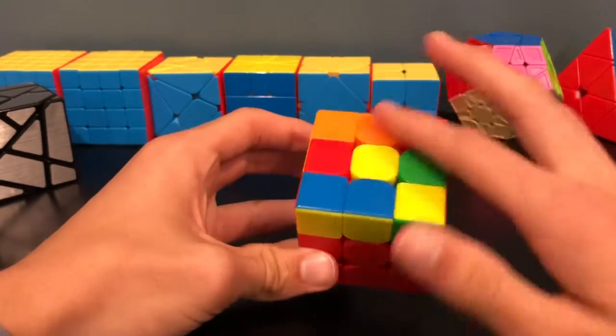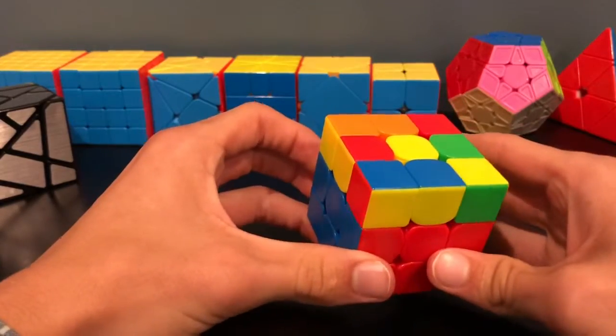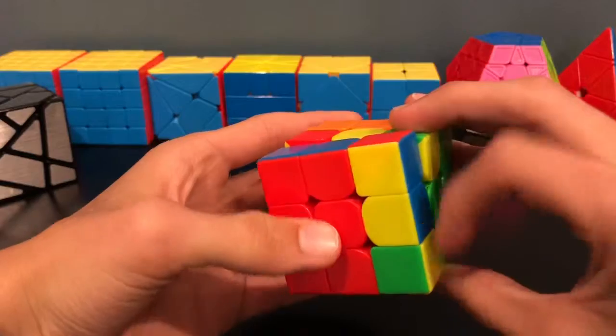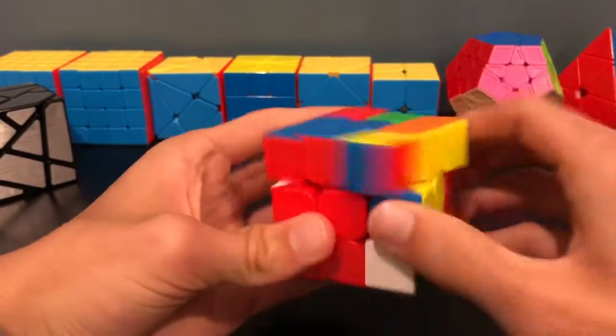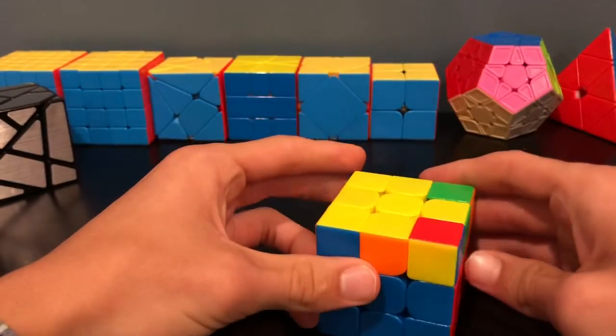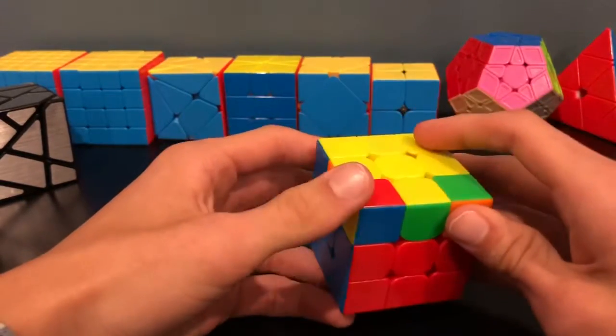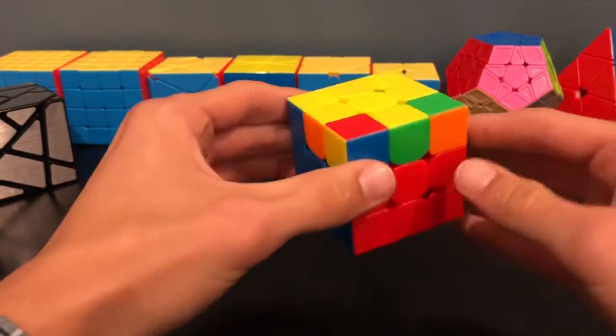You know, there's building the cross, and then there's 7 more cases after that. So by now you should know all of your cross cases, and everything. So you build your cross, and then there are 7 different things that can happen. This is one of them. So now I'll show all 7 in a row.